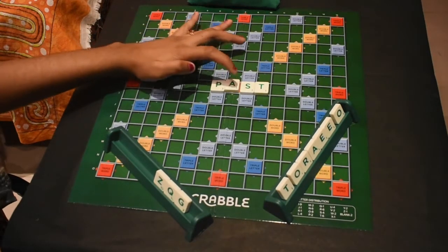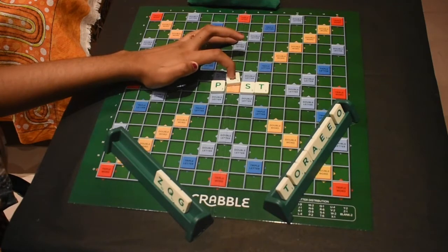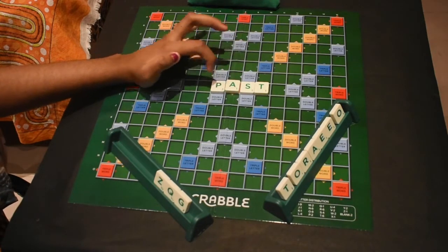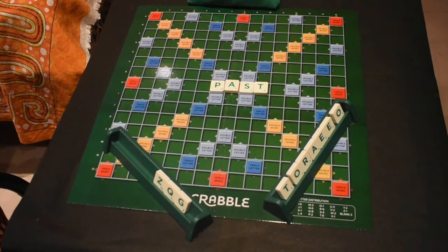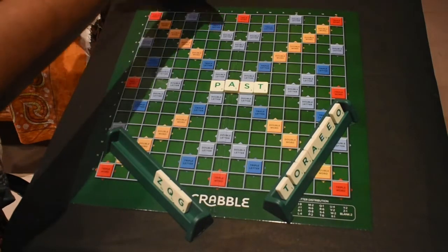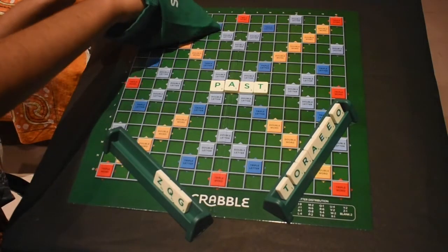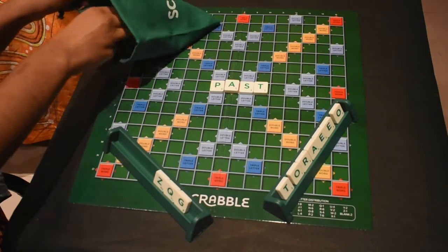Here I have placed A near the star. Star means double word score, so we should double the word score. 3 plus 1 plus 1 plus 1 is 6. So 6 plus 6 is 12. Now I'm drawing tiles from the tile bag so that I'll again have 7 tiles.